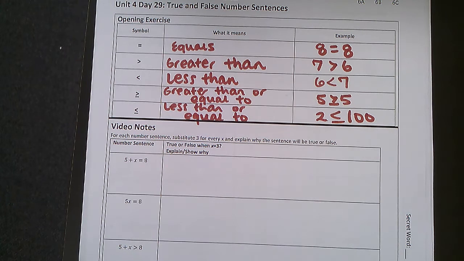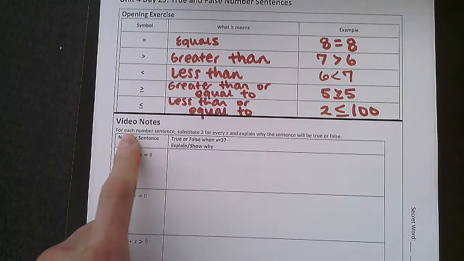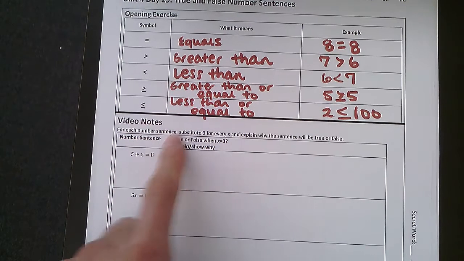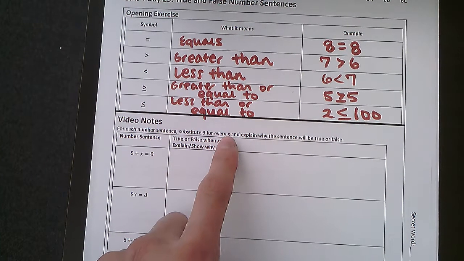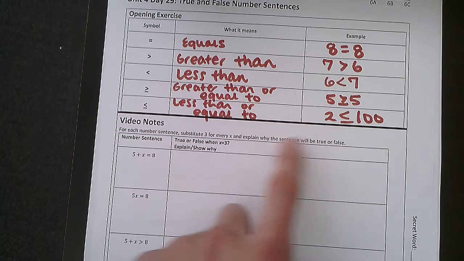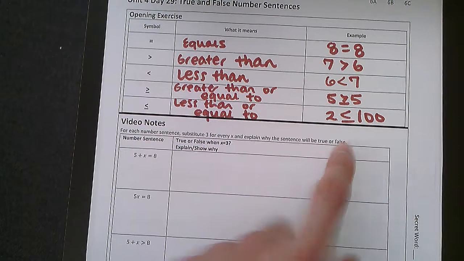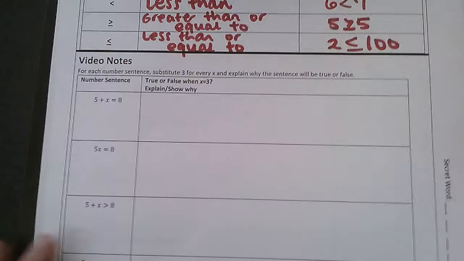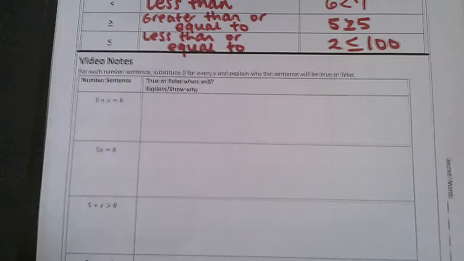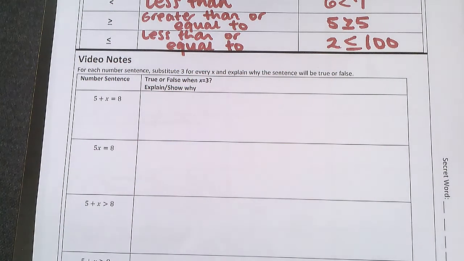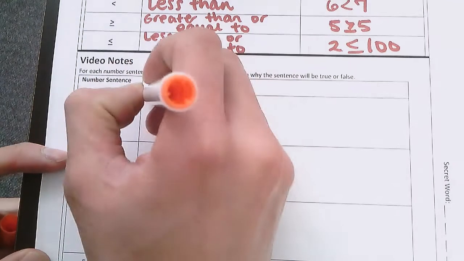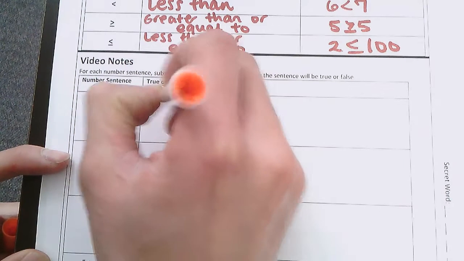Now let's take a look at our video notes. Let's read the directions. For each number sentence, substitute 3 for every x and explain why the sentence will be true or false. So our first number sentence here is 5 plus x equals 8. Let's rewrite the number sentence at the top here. 5 plus x equals 8.